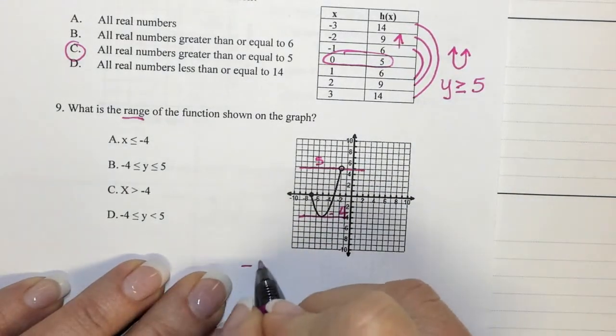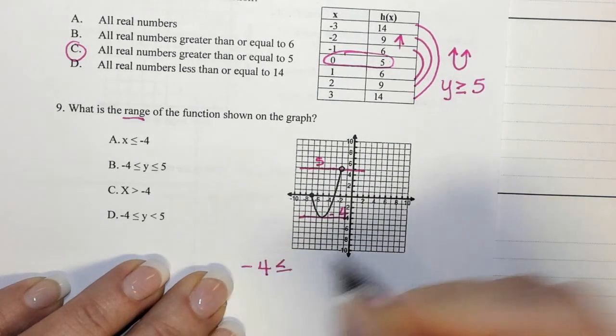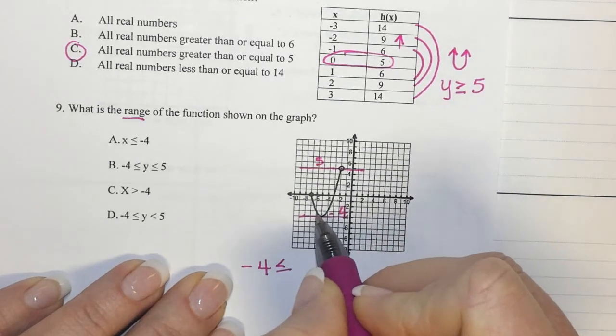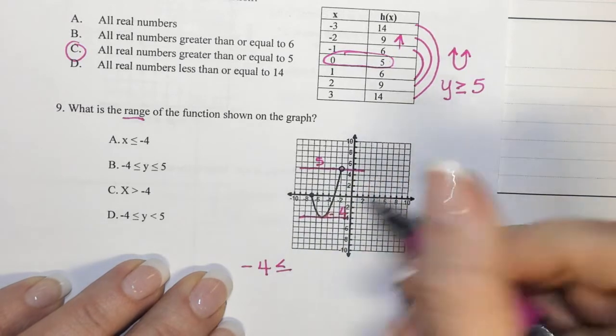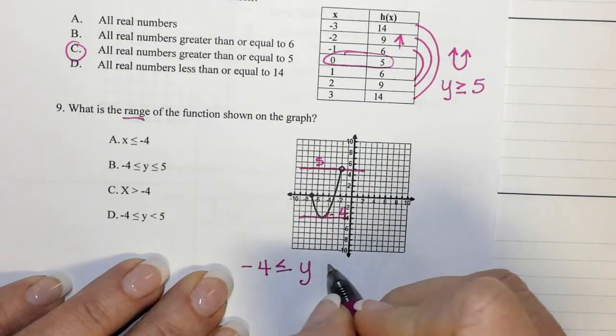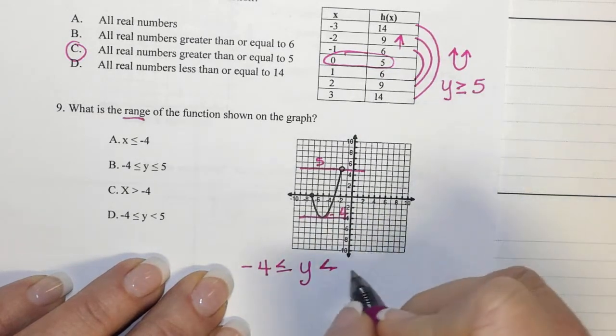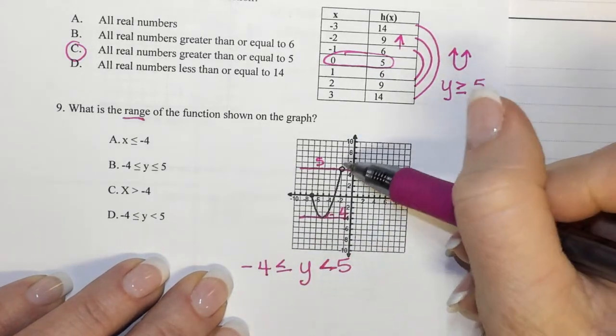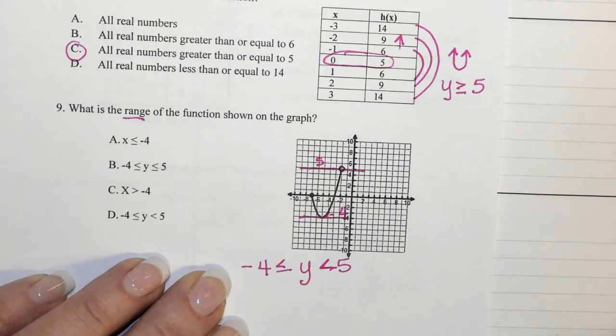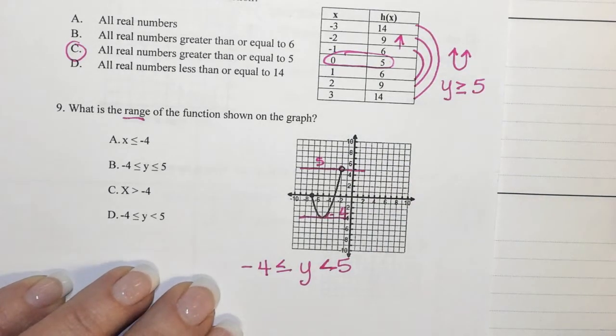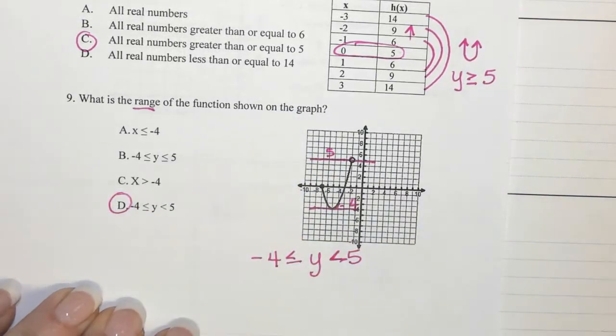So that means -4 is going to be less than or equal to y, and it's equal to because my parabola is going through that point. And then y is only going to be less than 5, and it won't be equal to because remember I have an open circle here, and in order for it to be equal, it has to have the closed circle. So my answer is D.